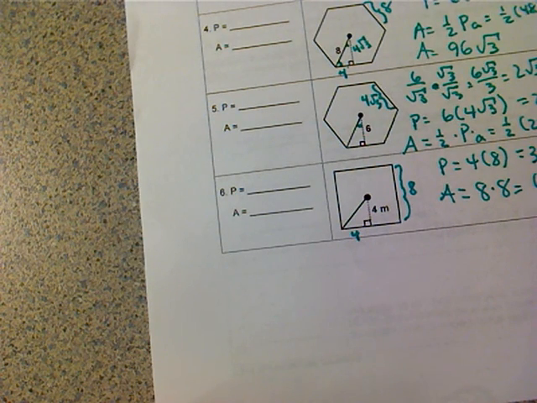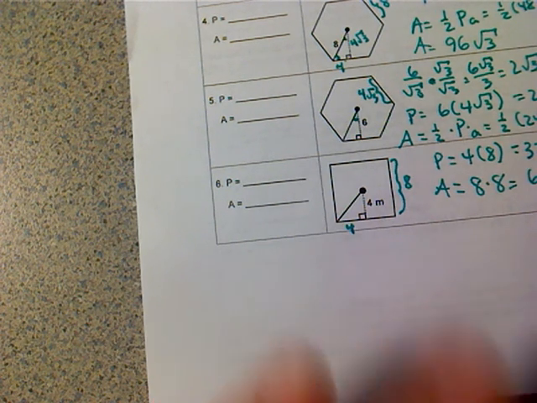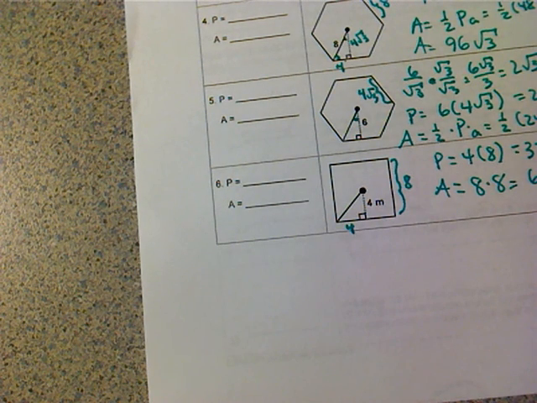All of these should probably have units. Area, of course, is in square units, and the perimeter is just in the regular units.